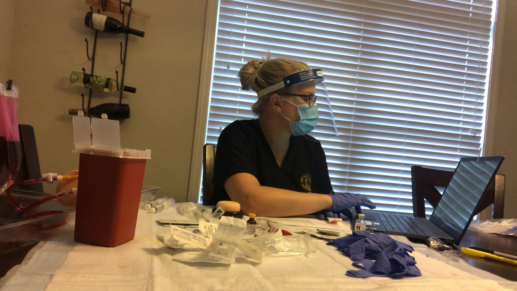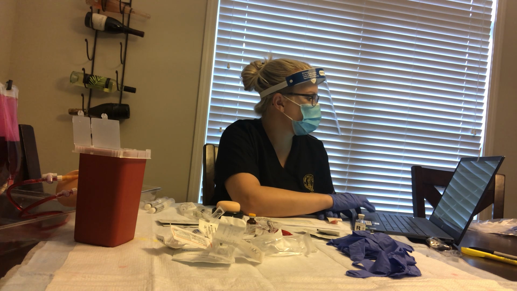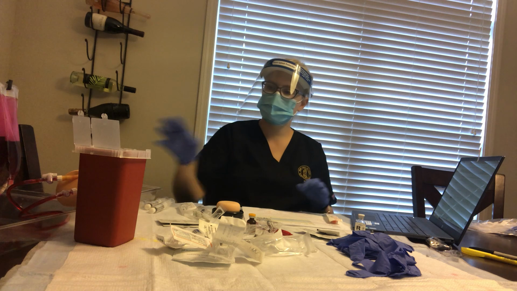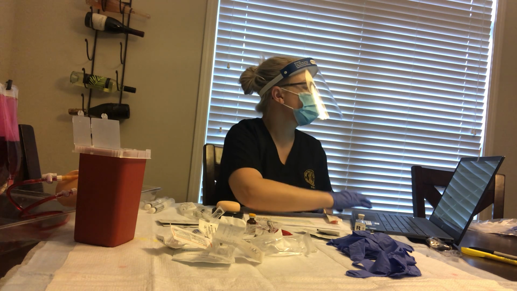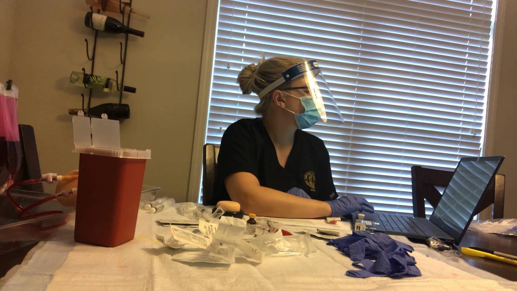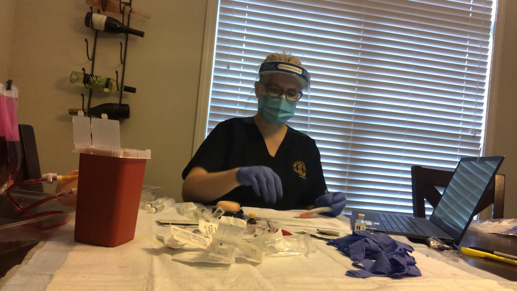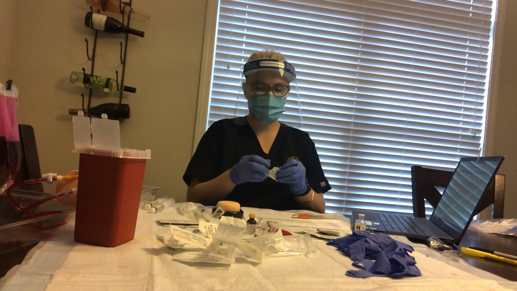The route is going to be sub-Q and the time. And then I would check the MAR to the barcode, scan the barcode. And then before hitting administer, I would need a new alcohol wipe.